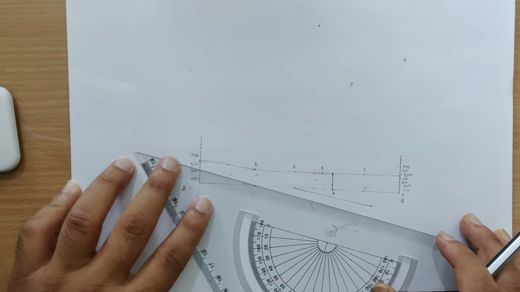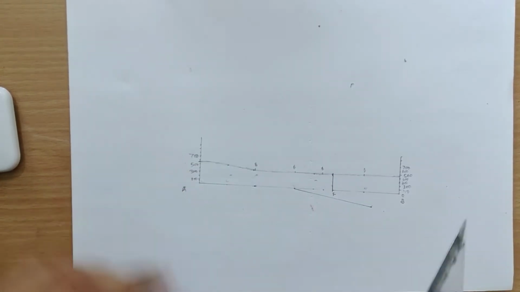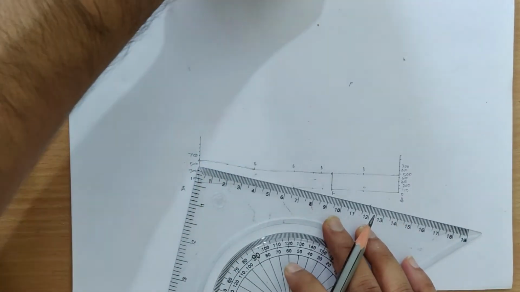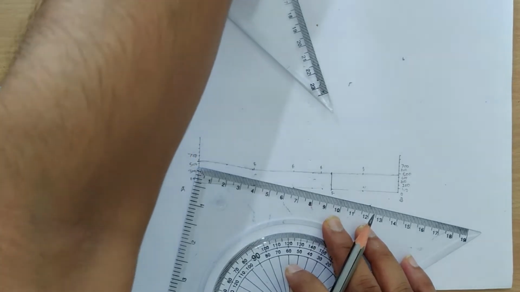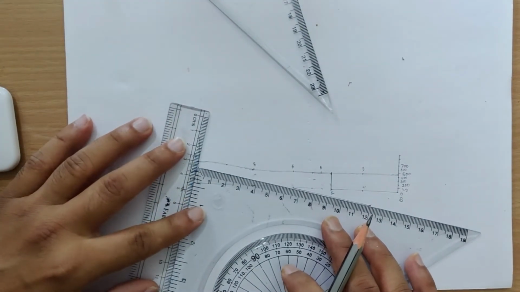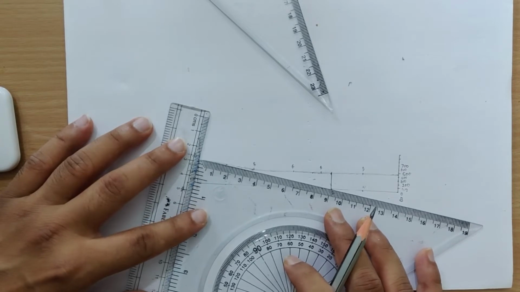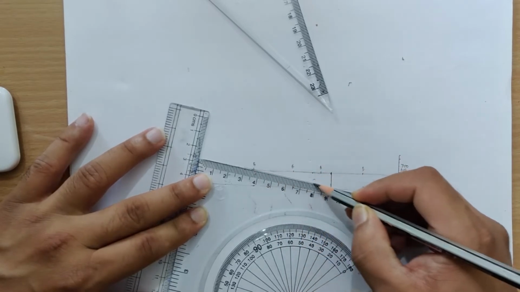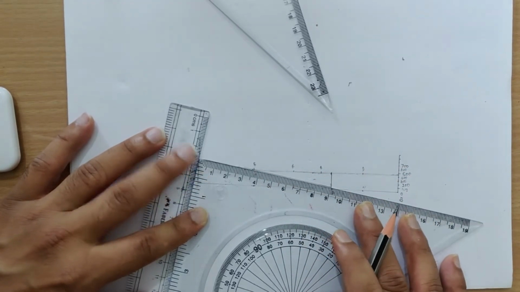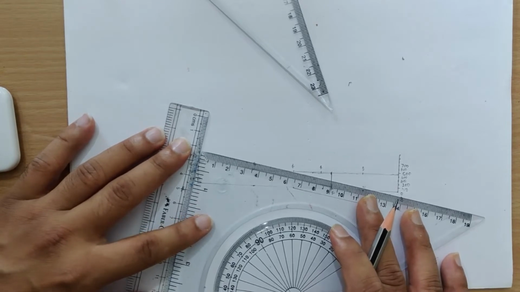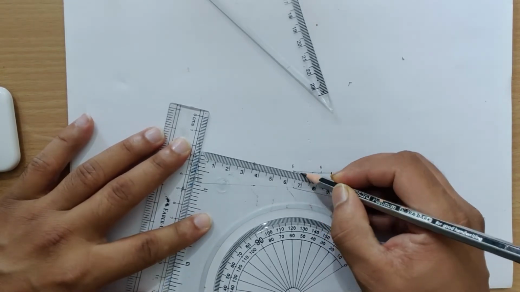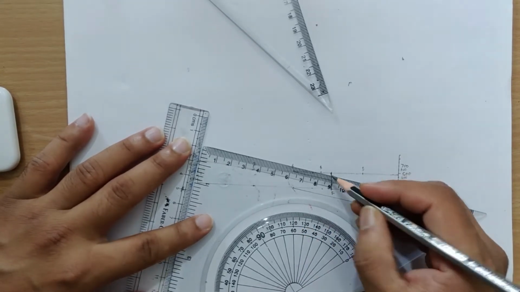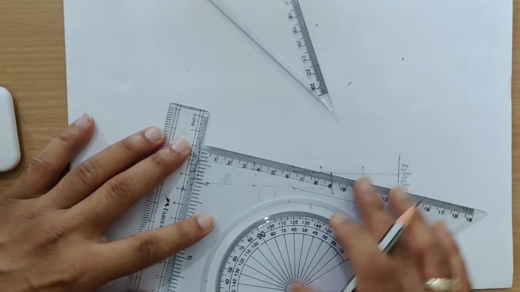So let's draw the beds parallel to this 10 degree line. In order to draw it parallel, we'll have to take help of either another protractor or scale. So these are the points of beds we're supposed to draw. We'll not extrude the fault plane, as fault plane always interrupts the feature. So these are the beds we are getting.